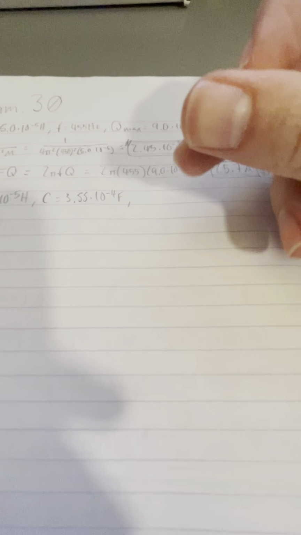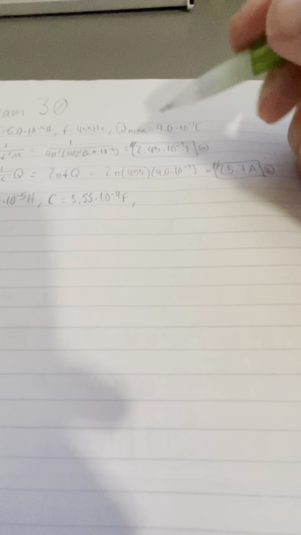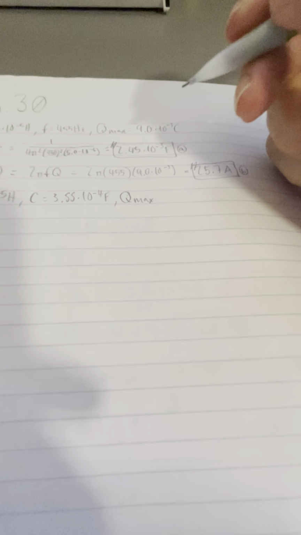So it says at time 0, the capacitor has a max charge, so Q max of 0.4 millicoulombs. Again, we'll just convert that from milli to regular, so 0.4 times 10 to the negative third coulombs. Okay, so the question wants us to find the first time after t equals 0 when the capacitor charge is 0.